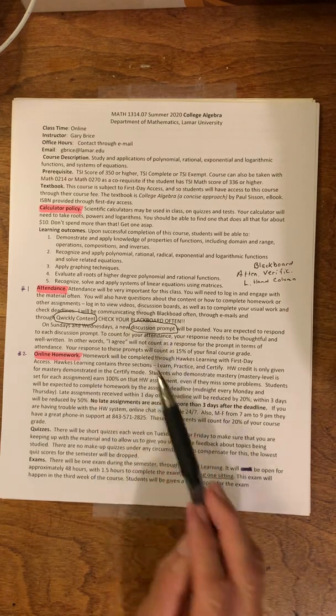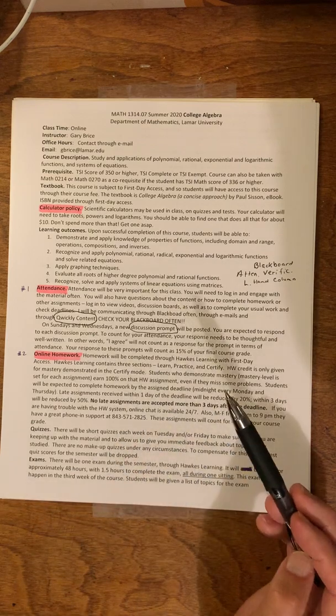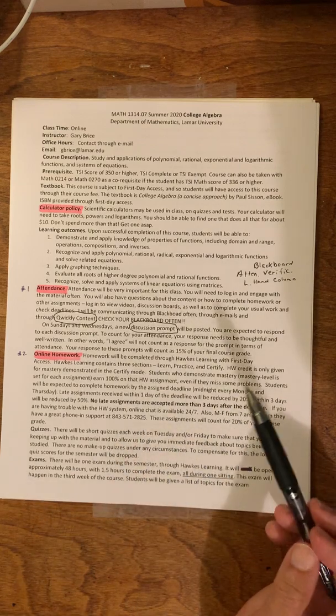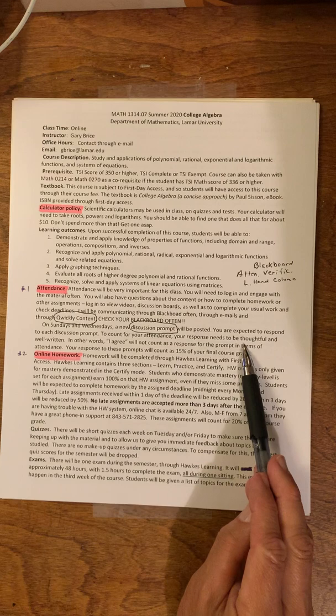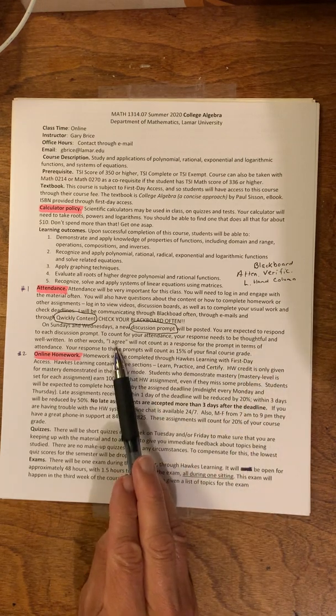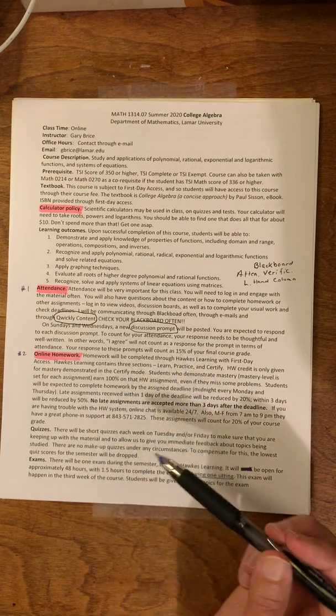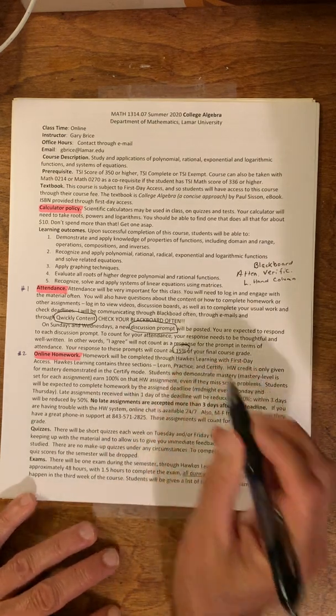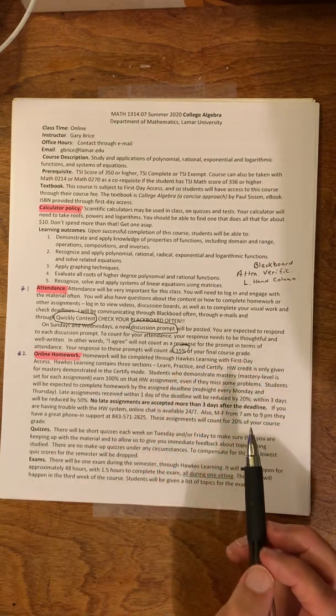So look for these discussion prompts, answer them. It's going to be that simple. Answer it thoughtfully and with sentences, not just say something like yes or I agree. This is going to be 15% of your course grade, so be sure and take care of that.